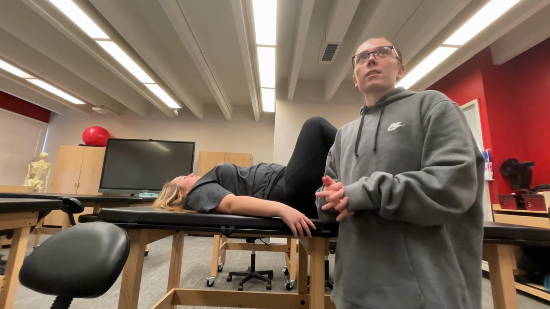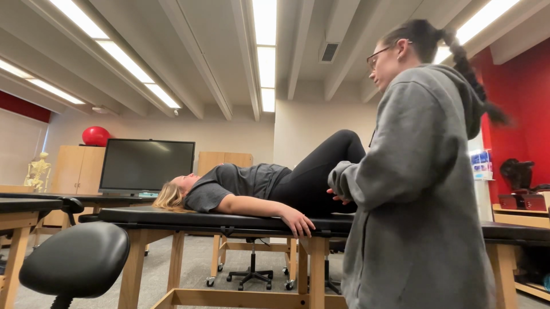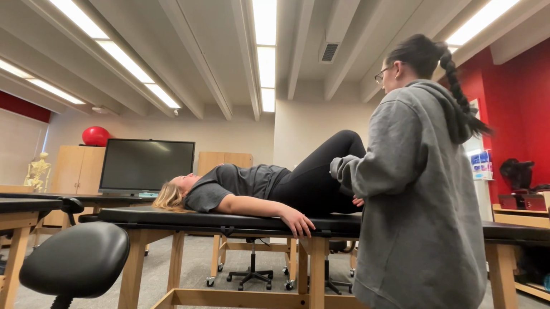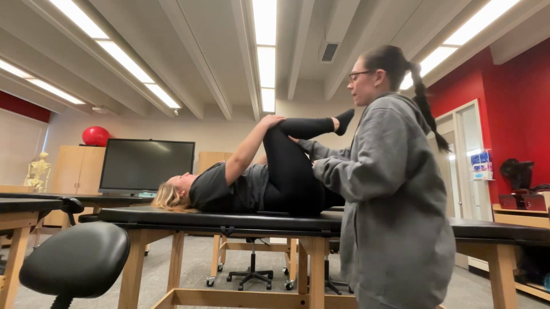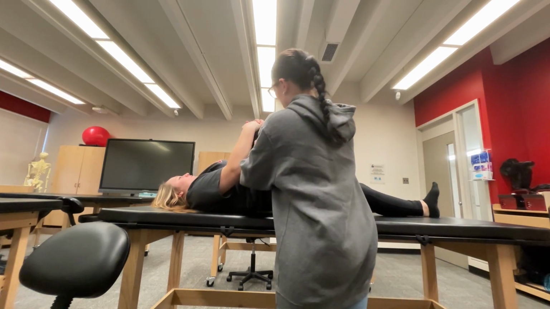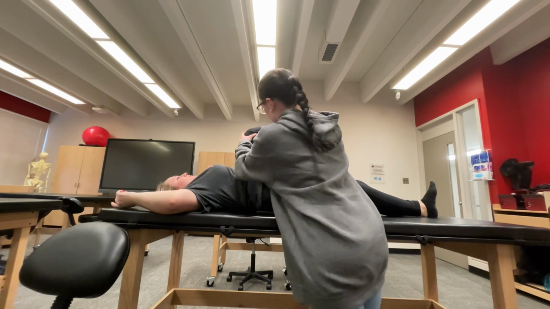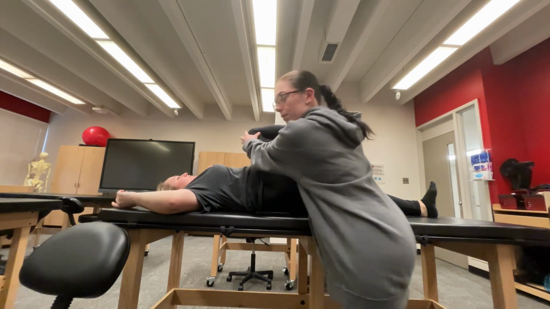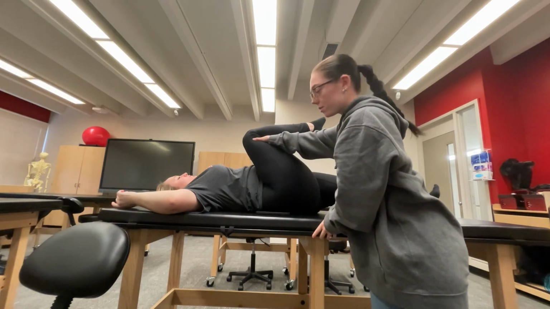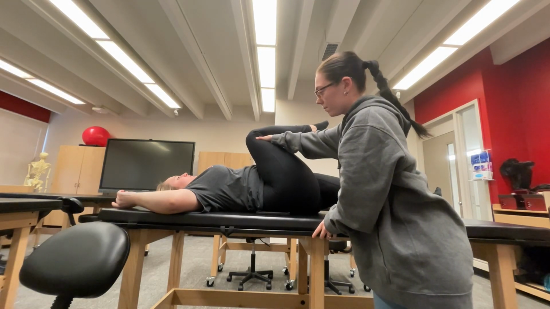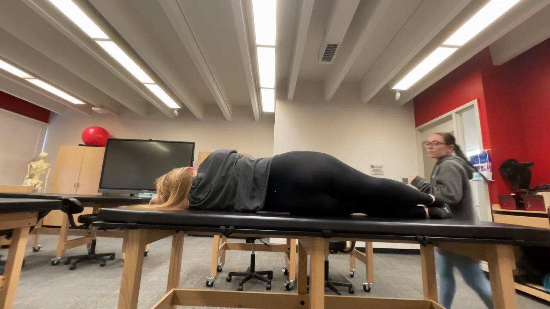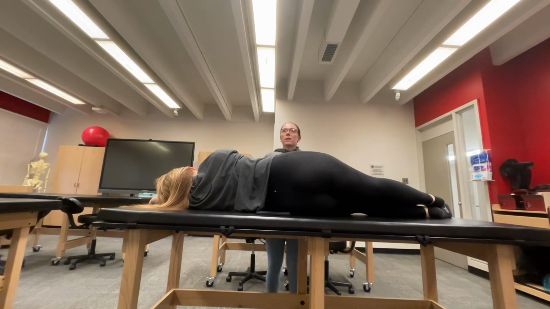Okay, to stretch the gluteus maximus, you're gonna have them lay on their backs, and then you're gonna have them flex their hip, and then you're gonna push them into hip flexion, and then slight rotation. And then you're gonna hold them in this position. And slowly come back.